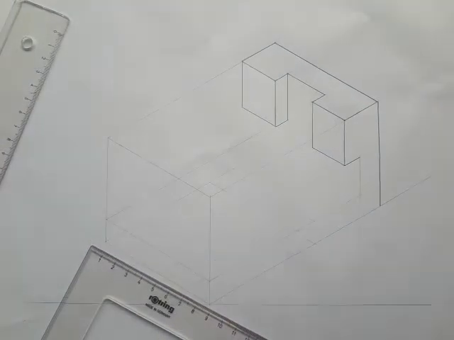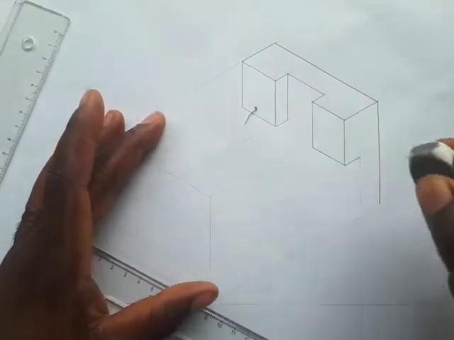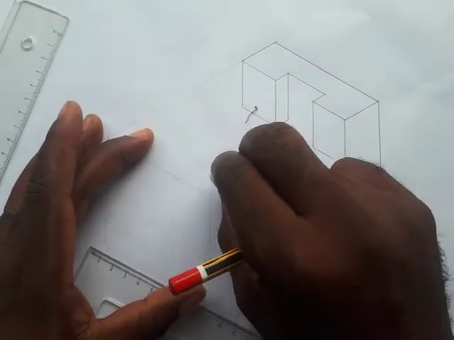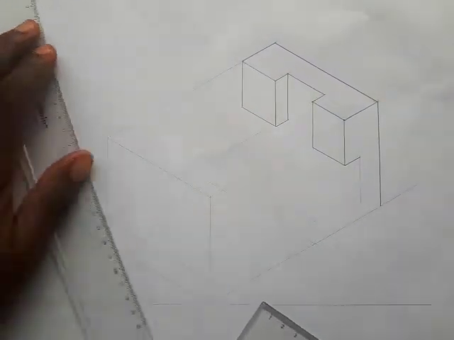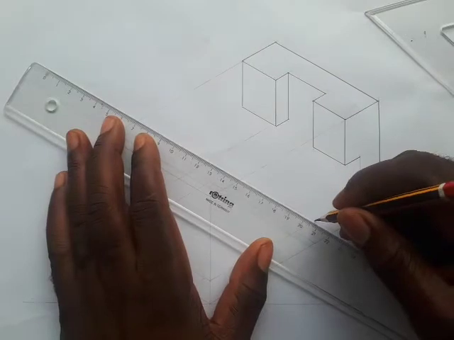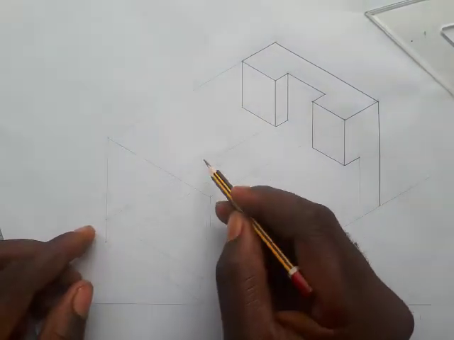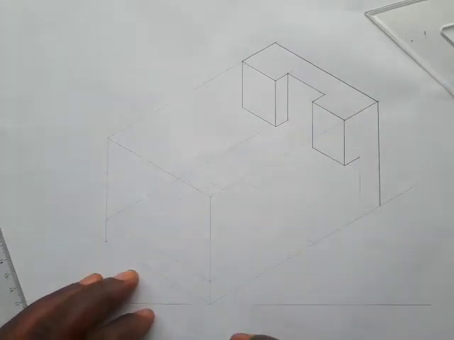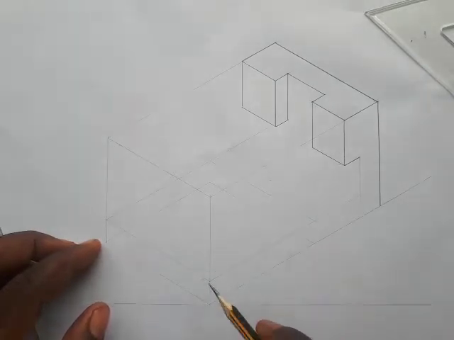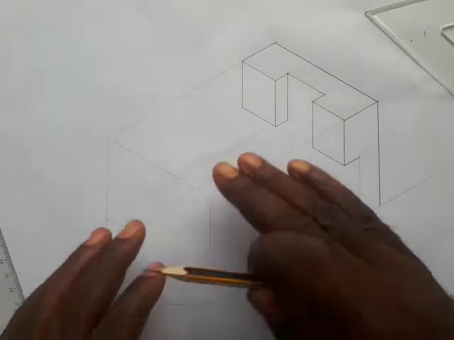For clarity purposes, I will erase this line here and this one, so you can see it clearly. Now this rhombus on the top is for the top plane, while this rhombus is for the bottom side. That's the thickness of 15, bottom and top.